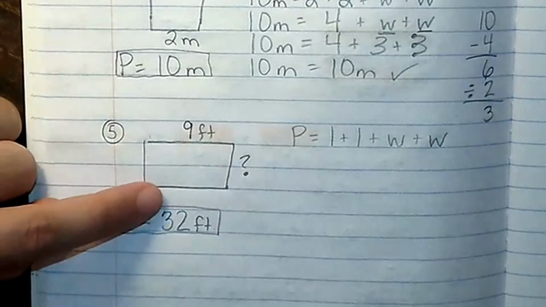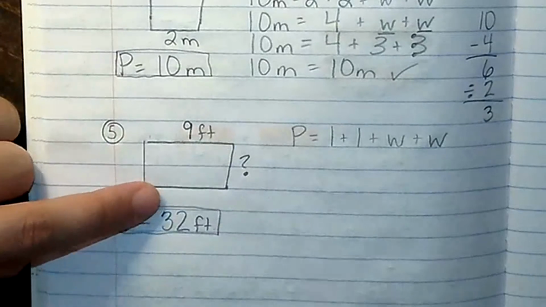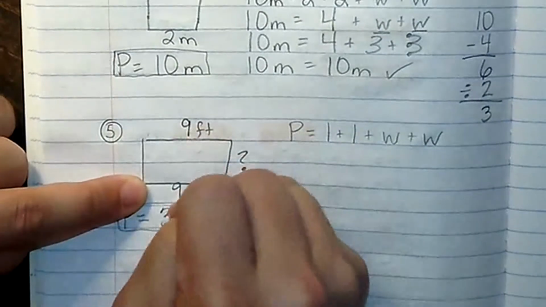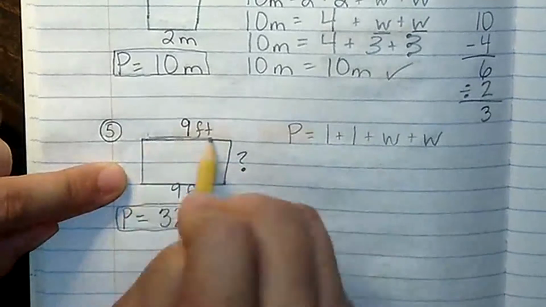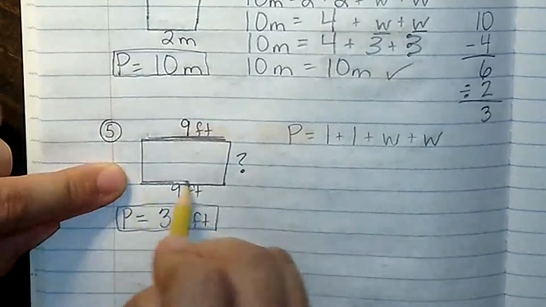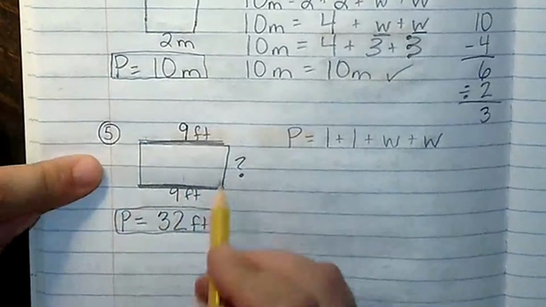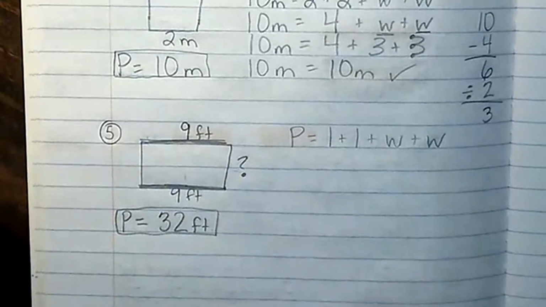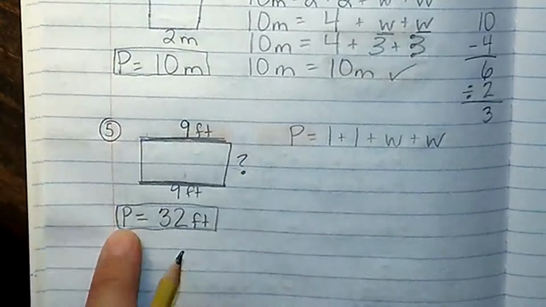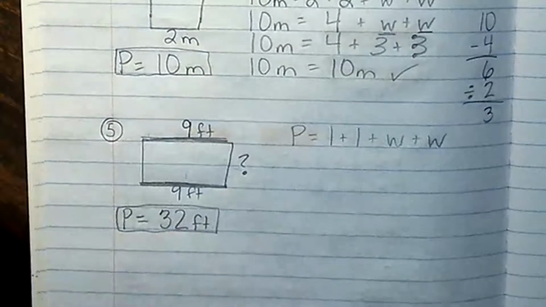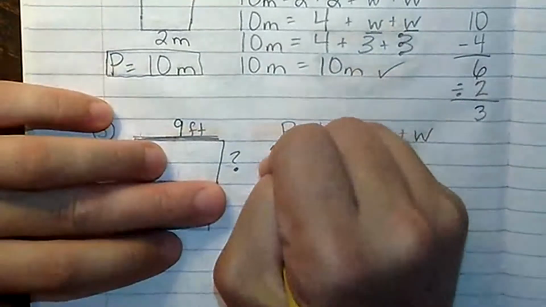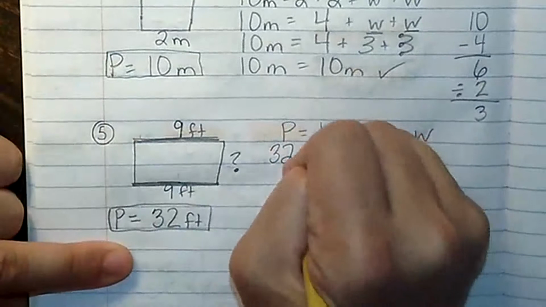Do I know the bottom? Yes, the bottom would also be 9 feet because these sides are opposite. This side and this side, any opposite sides are always equal. All right, so those are equal, and surely those are equal. We just don't know what they are. Do I know what the perimeter equals? Yes.